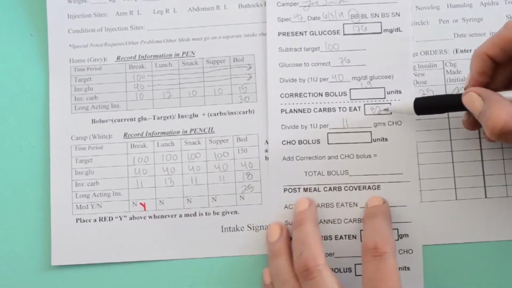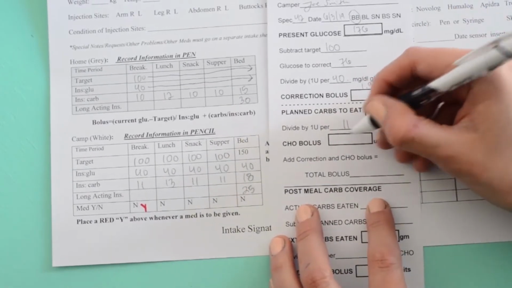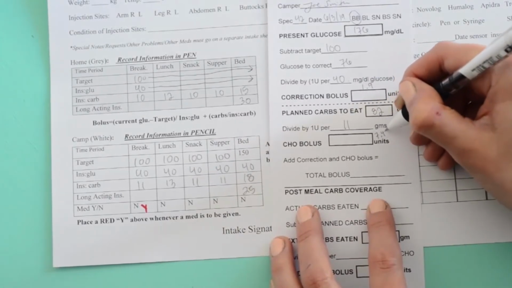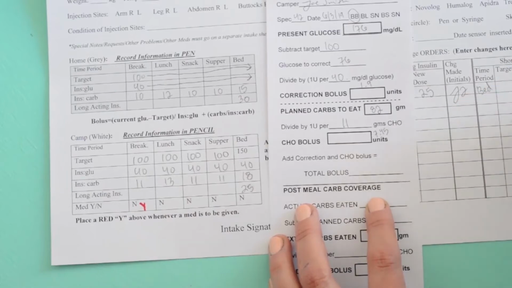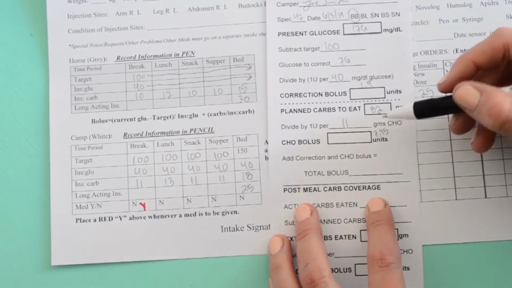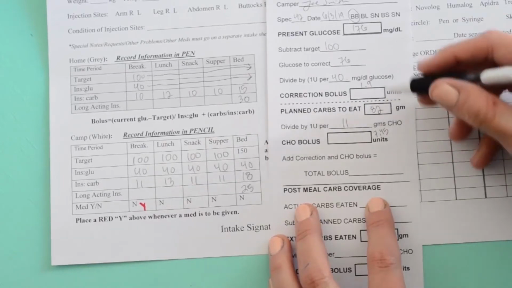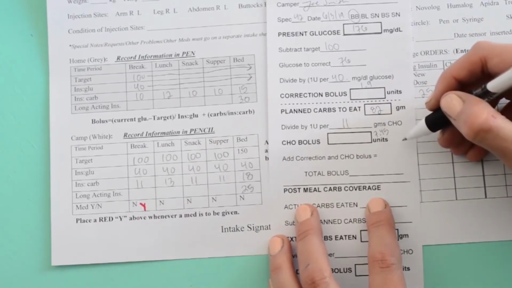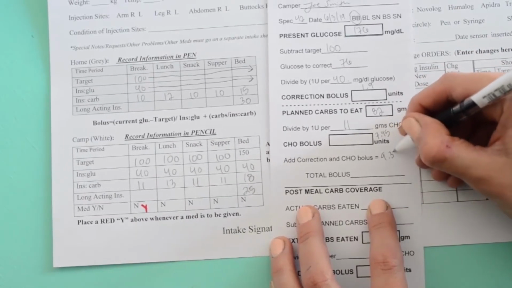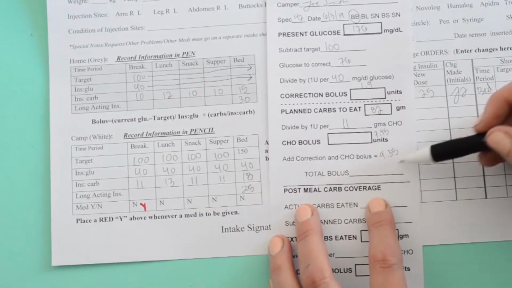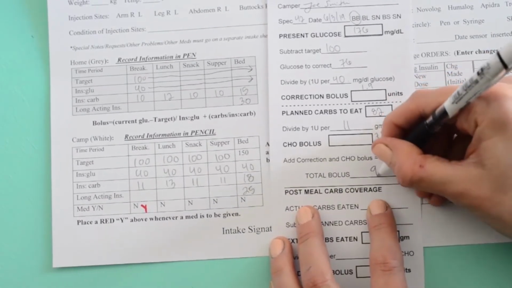So 82 grams of carbs, we'll divide it by our carb ratio of 11, and that gets us 7.45 units. Again, we'll write it to the side because we want to put the rounded units in there. Then we'll add up the correction and the carb coverage. So those two, 1.9 plus 7.45, is going to total 9.35 units. So we know in total, since we round down at camp, we're going to give 9 units.